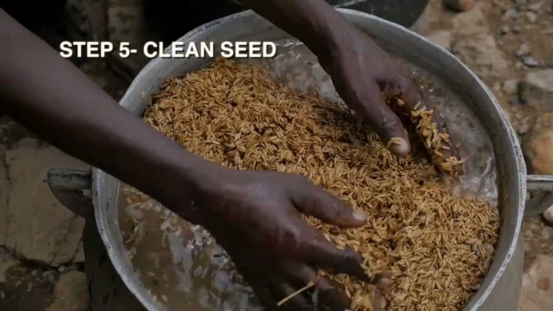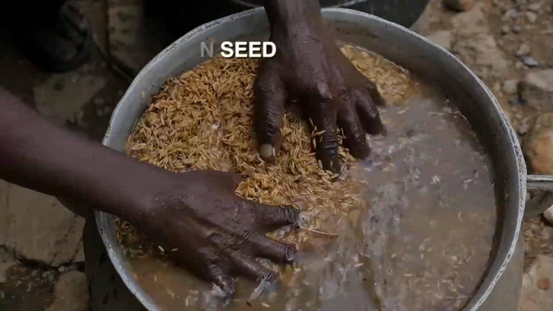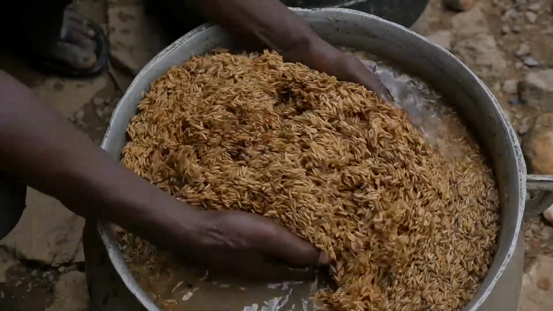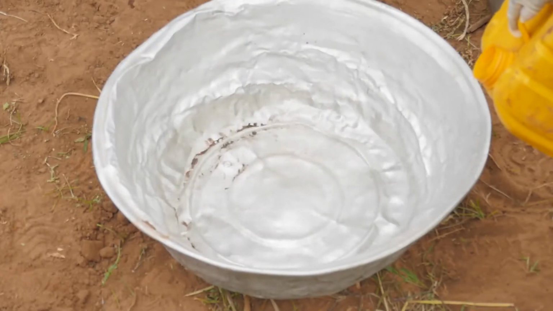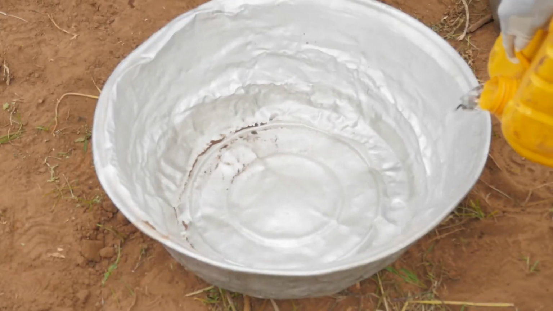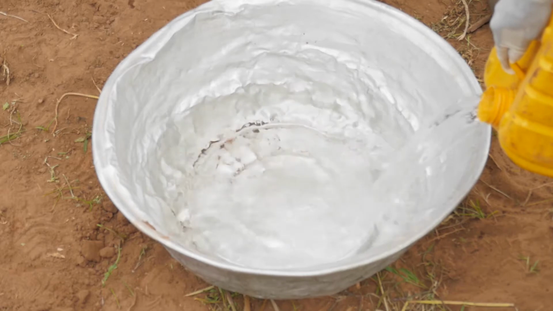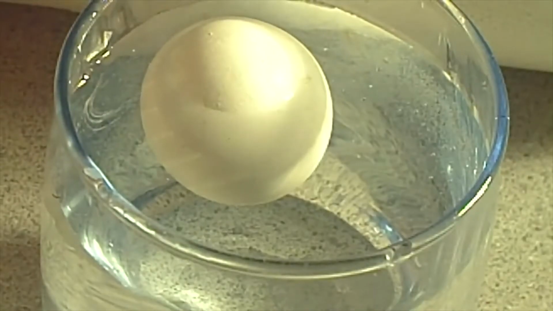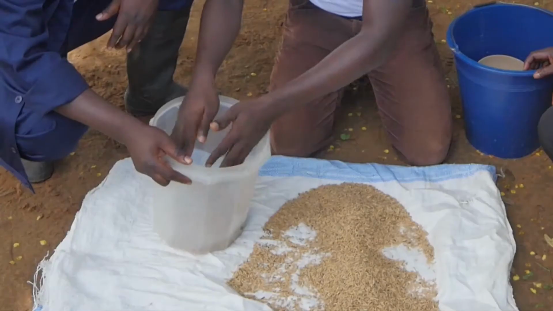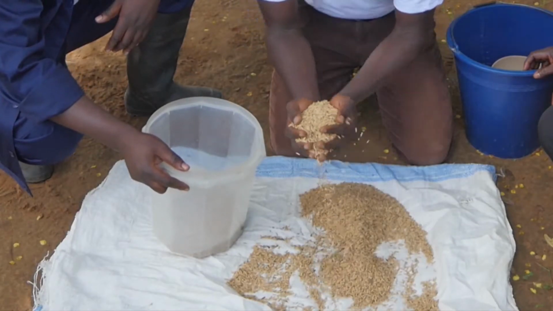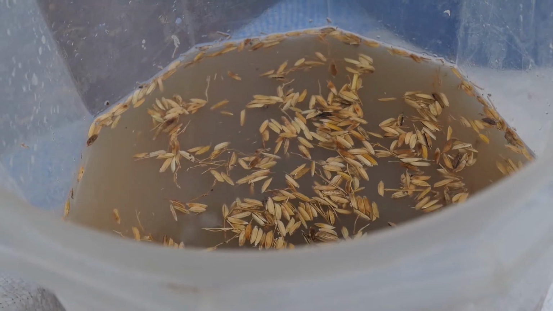Step 5. Clean seed. In seed cleaning, the farmer can use the salt, water and egg technique. Get a container, for example, a basin. Pour water into it. Mix water with salt or urea until a freshly laid egg can float on the surface of the water. Pour your seed into the water and stir. Allow the mixture to settle.